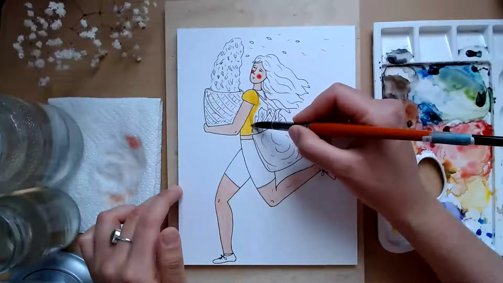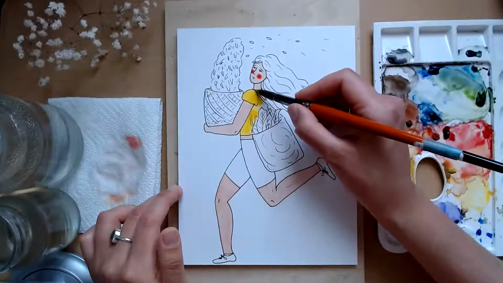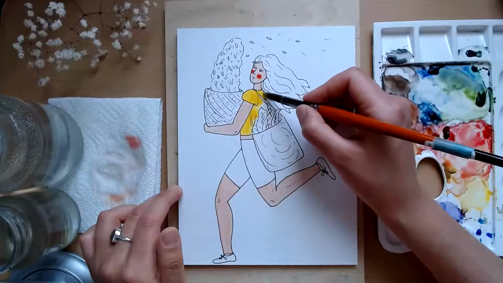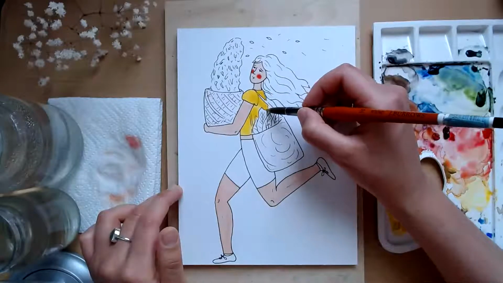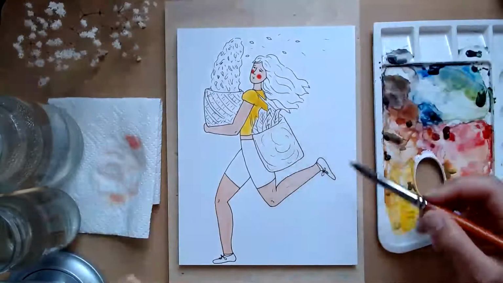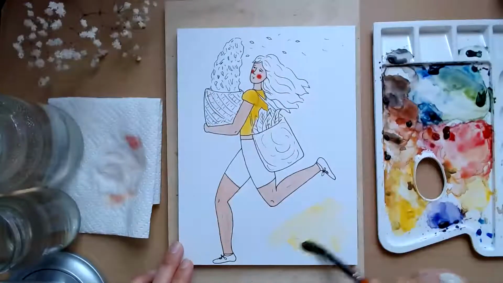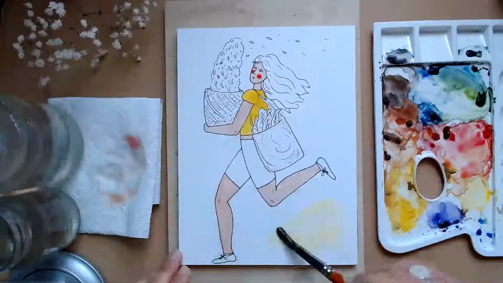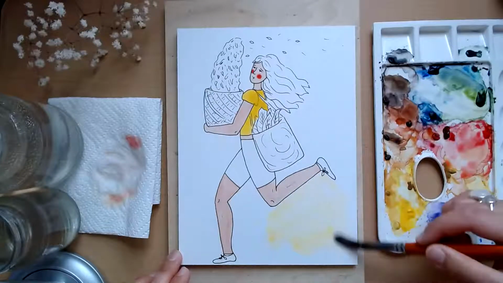And if you're new to watercolours as well, I think this is a really nice way to get used to your watercolours because we're not doing anything too crazy. We're pretty much just colouring in, but with watercolour. And it's a really good exercise, colouring in, to allow you to get to know your colours a bit and see how they react.